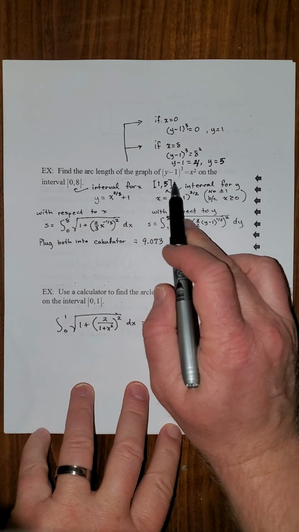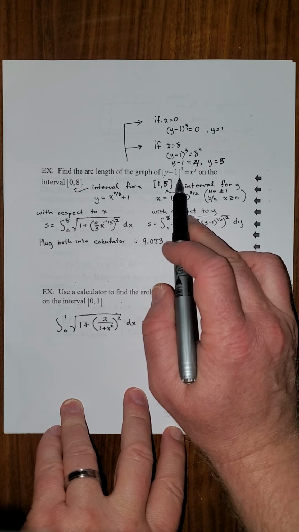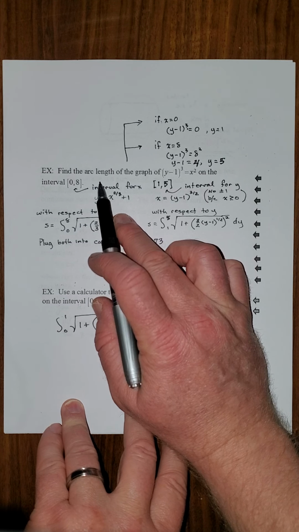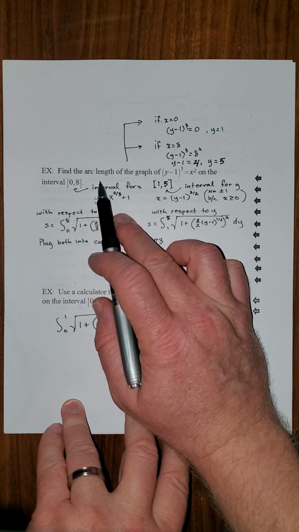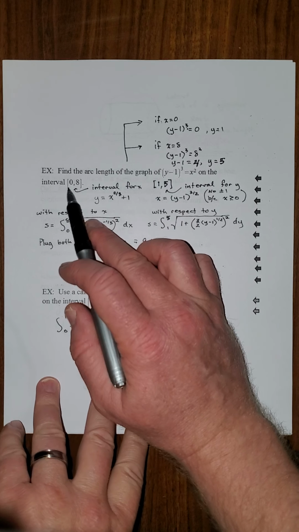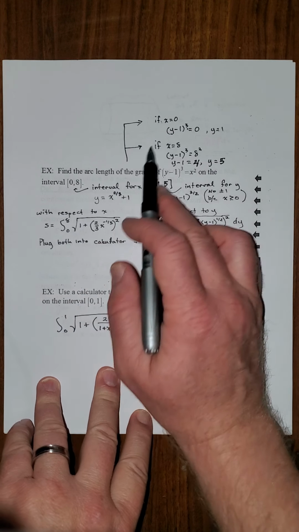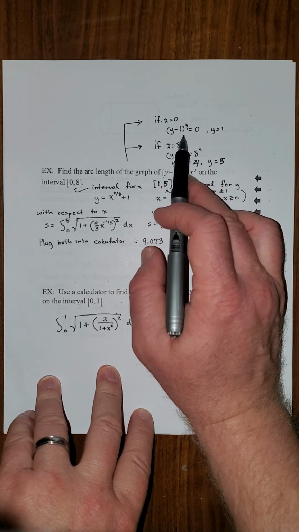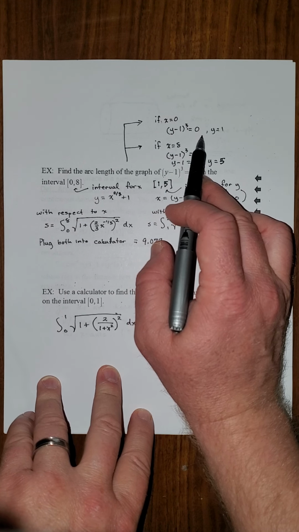You'll notice this one is not solved for y, this one is not solved for x. When you're doing arc lengths, it does not matter if you do it with respect to x or with respect to y. So what I did here was, if x equals 0, you'll notice this work up here. If I plug in 0, I'm going to get y equals 1. Just take the cube root of both sides, add 1.